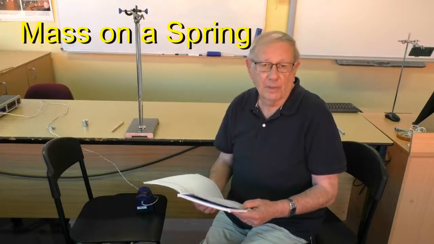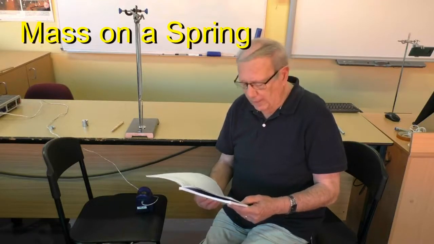In this particular practical, what we're going to do is have a look at simple harmonic motion again, and in particular, again, the phase relationship between displacement, velocity and acceleration, but also to observe the relationship between the period of oscillation and the mass. In other words, in what way does the time taken for one oscillation change if we have different masses on the mass carrier here? How are those two related?